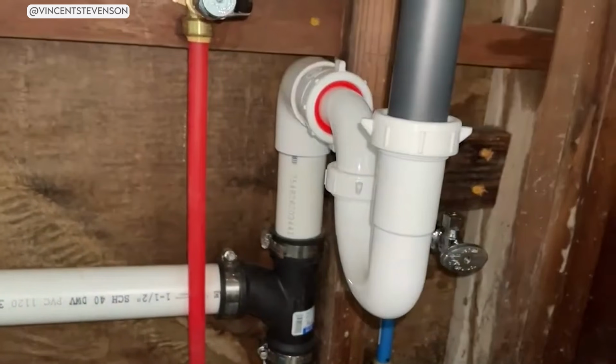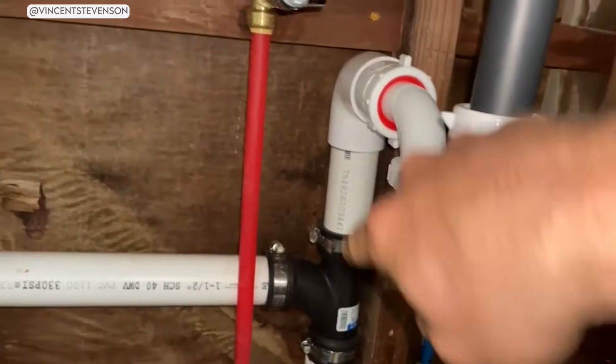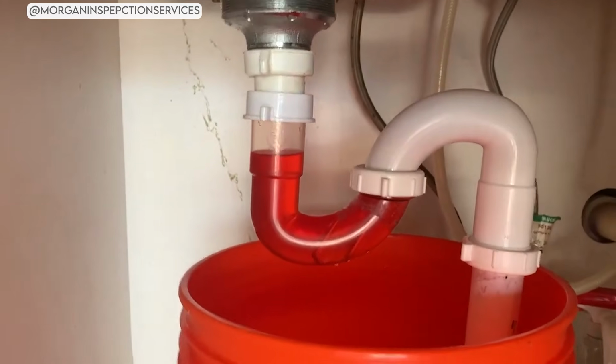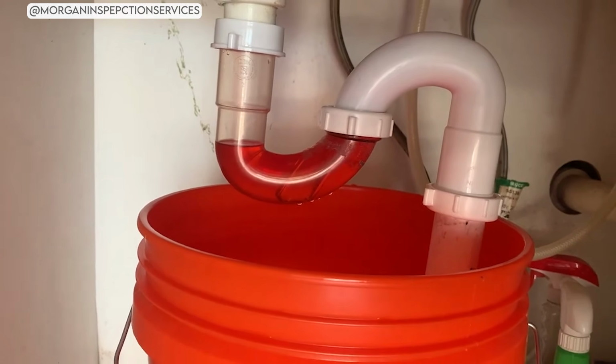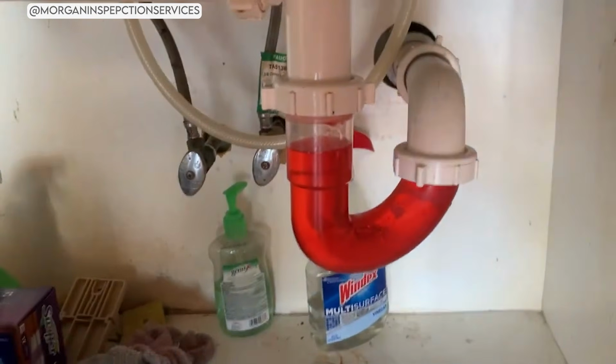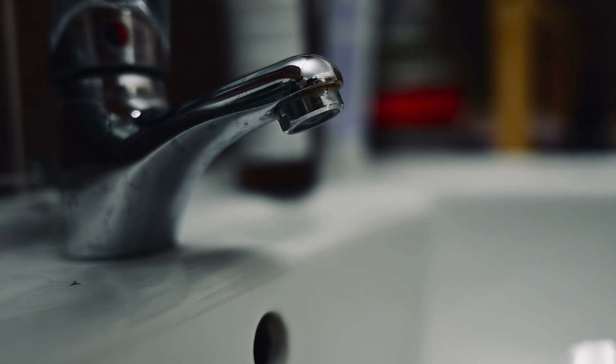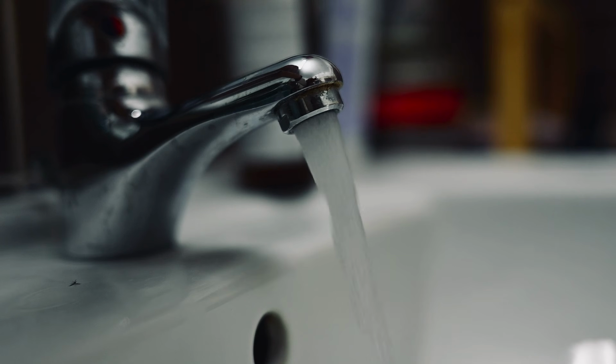If you have an S-trap that you are not ready to replace just yet, there is a simple habit that can help protect you in the meantime. After you drain a full sink of water, wait about 5 seconds, and then turn the faucet on and let just a small trickle of water run for about 10 seconds.